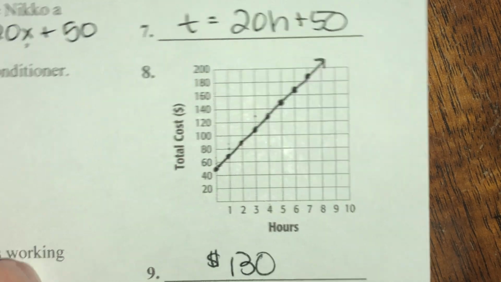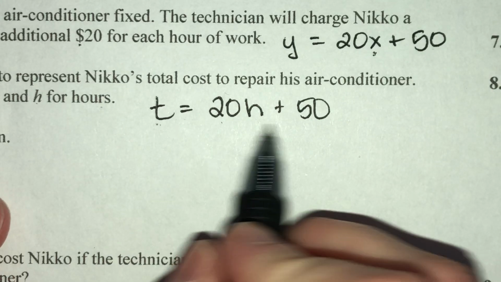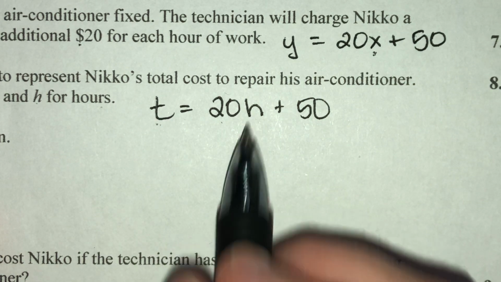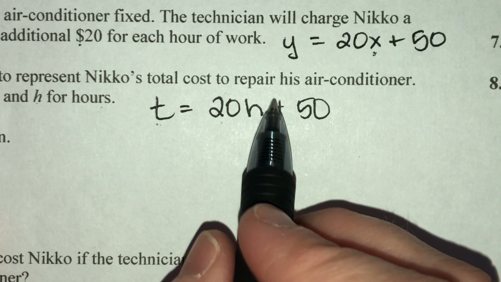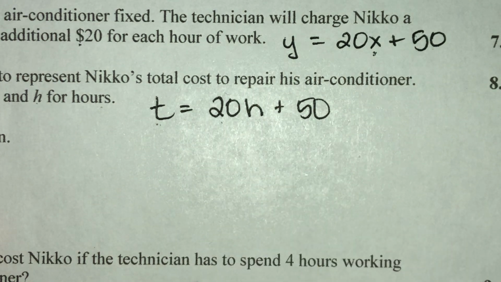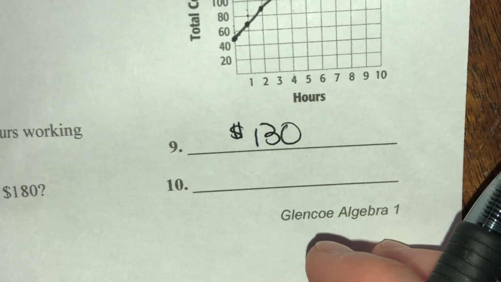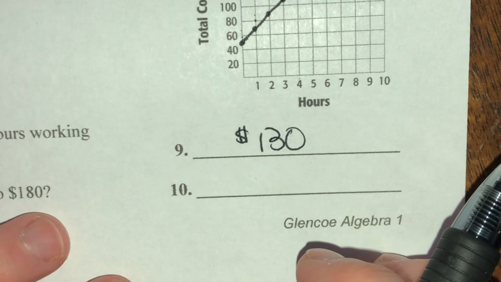If you use the math to figure that out, here's our equation for 4 hours. 20 times 4 is 80, and 80 plus 50 is 130. So the total cost would be $130, which is what we saw from the graph.